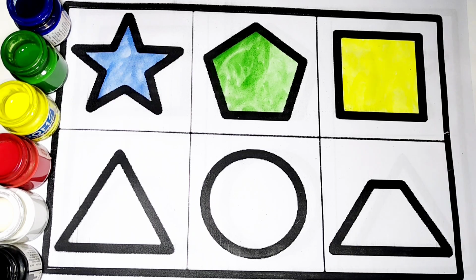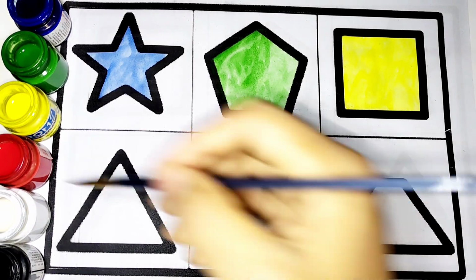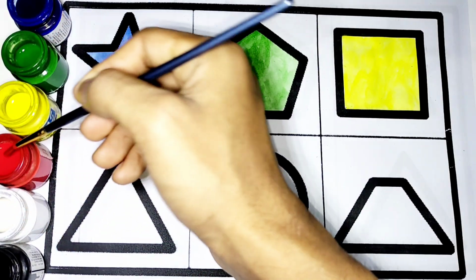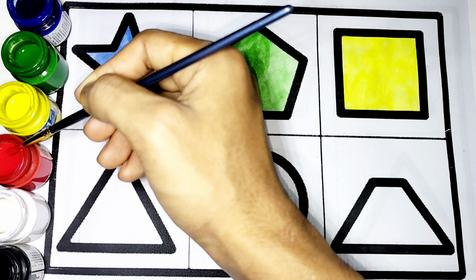The next one is triangle. Now we are using the color of red. Now we're mixing and using the color of red.